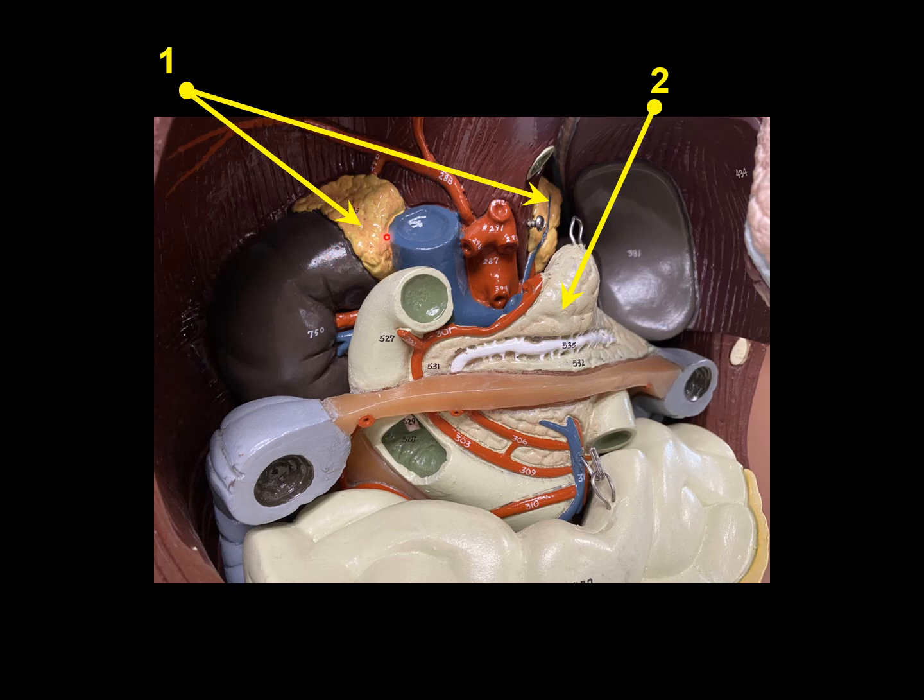This is just another torso model indicating the location of our adrenal glands. In this picture, we also see another gland that we will talk about momentarily, and this is our pancreas.